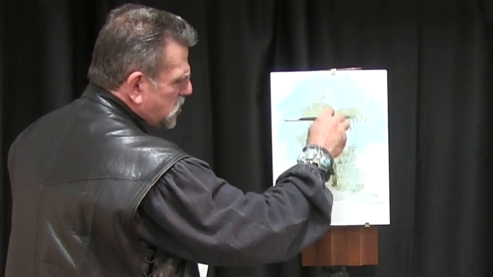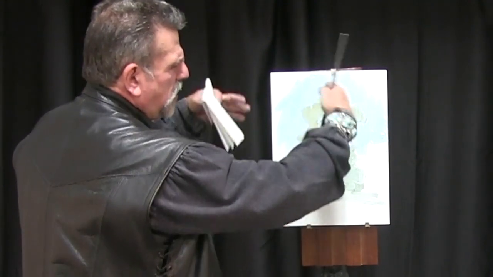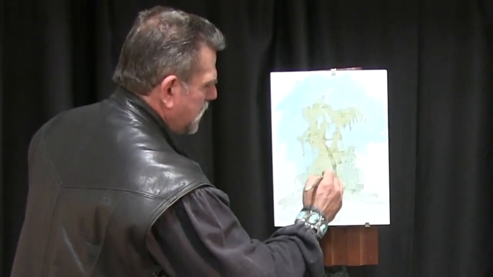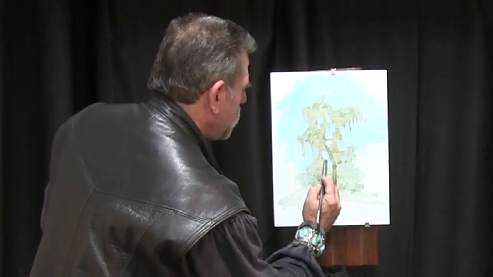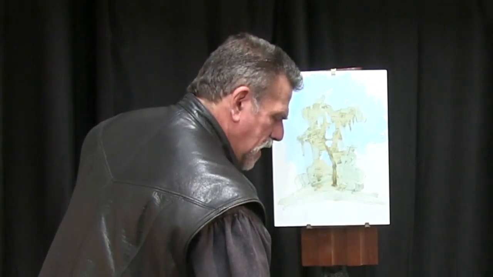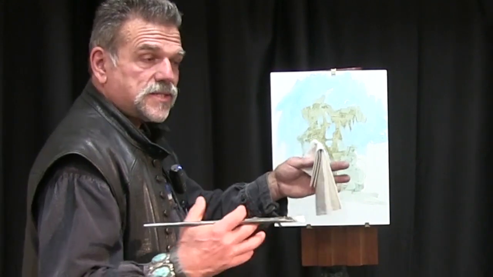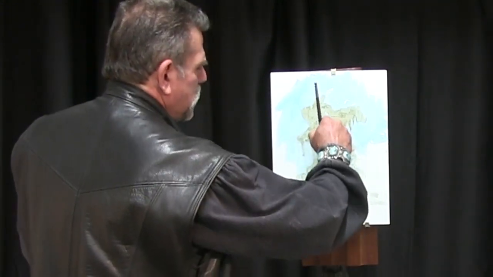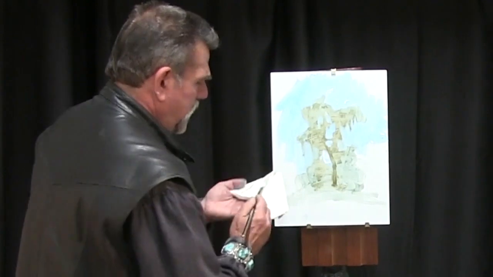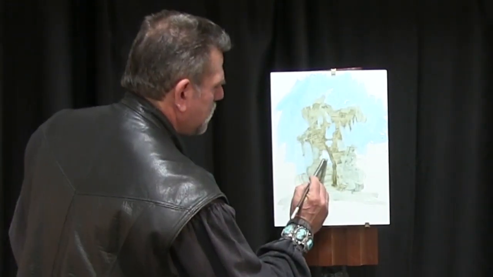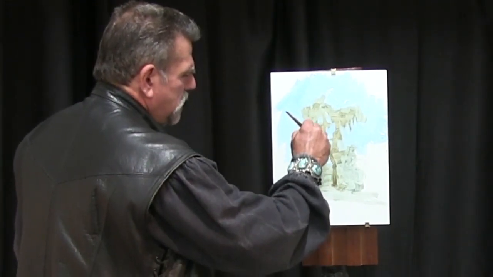Eucalyptus trees have much shorter leaves, but they all kind of hang. They also have wonderful bark. I love painting eucalyptus trees. We have a lot of them in the Bay Area that were brought in. San Francisco is built on sand dunes, and they needed something that would block the wind, so they imported eucalyptus trees from Australia. And then they wish they hadn't, because they're kind of a messy tree. But they're sure beautiful to look at.